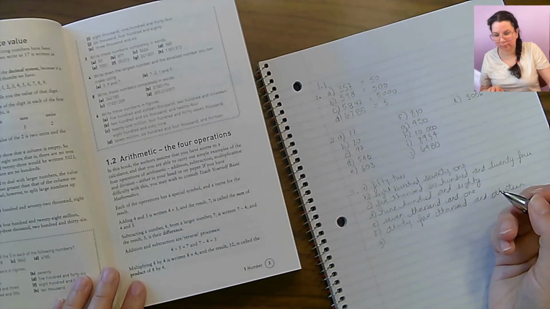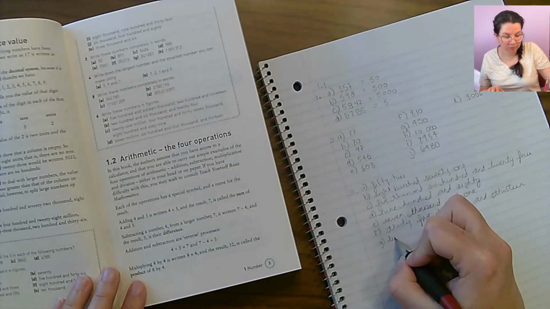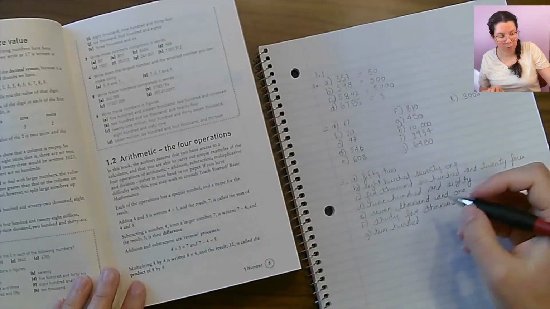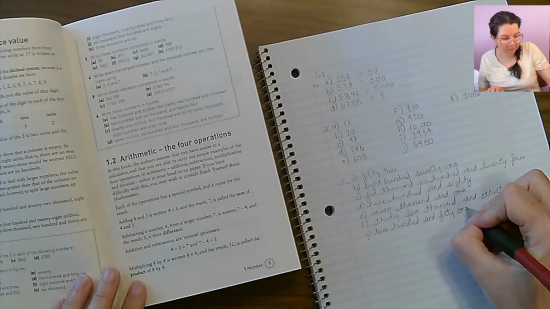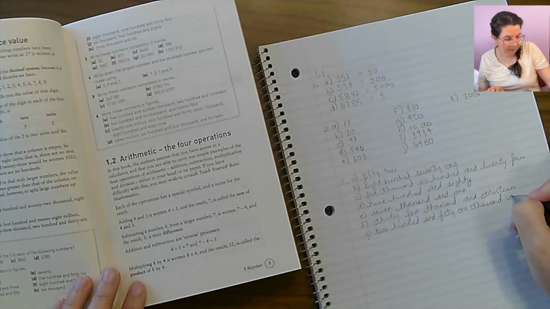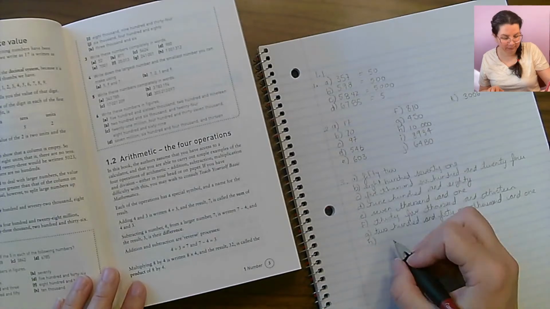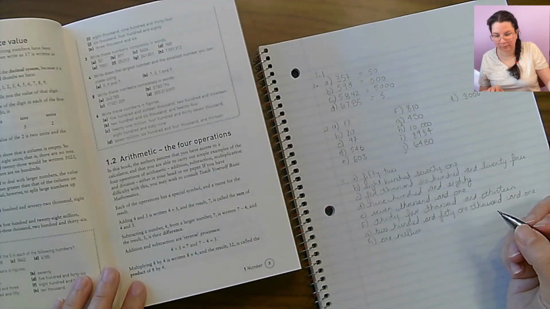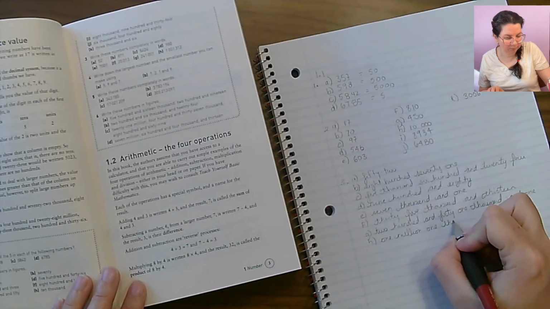G. Oh my gosh, what is this? 241,001. And H, 1,000,000. 1,000,000, 1,000.